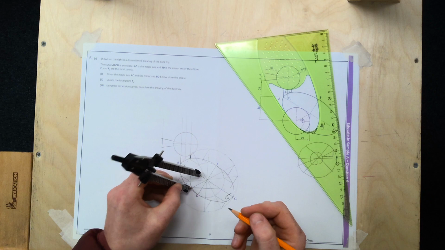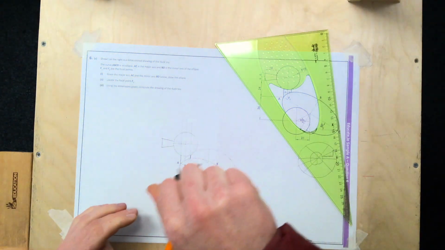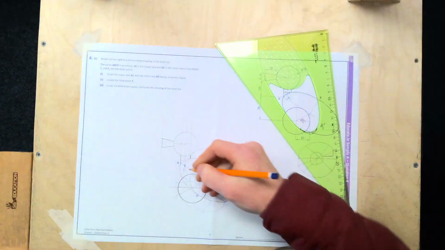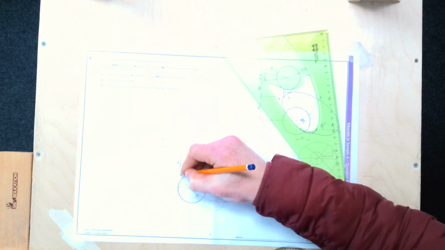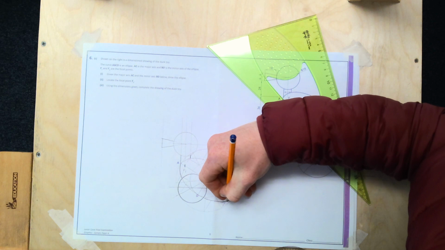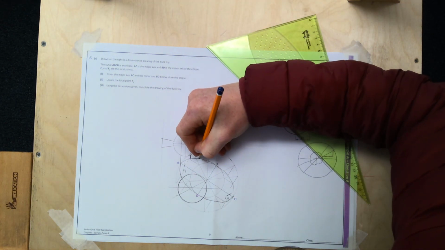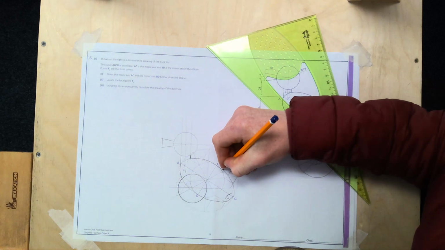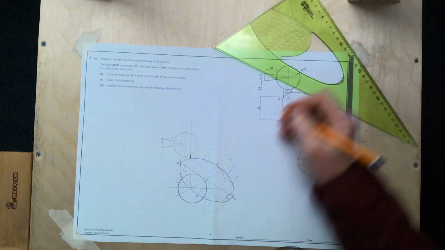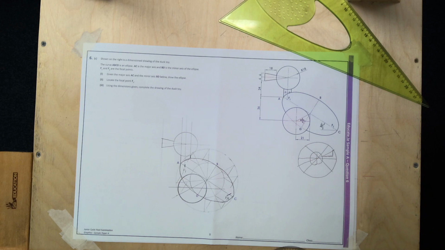I have the center, I have the radius set on the compass, so we can now draw it in. And I'm going to darken in his body. So that's that question fully finished then.